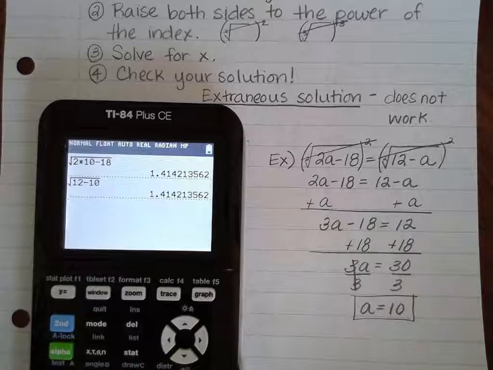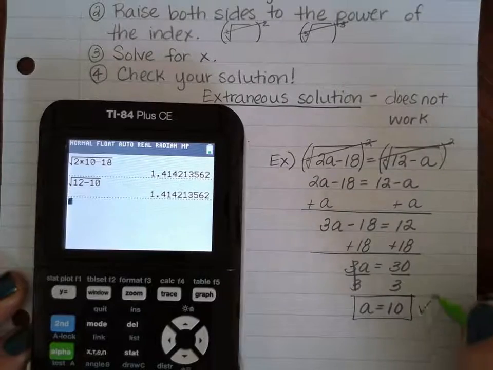And we get that same decimal. So therefore 10 is a good answer. It works. They equal each other on both sides.